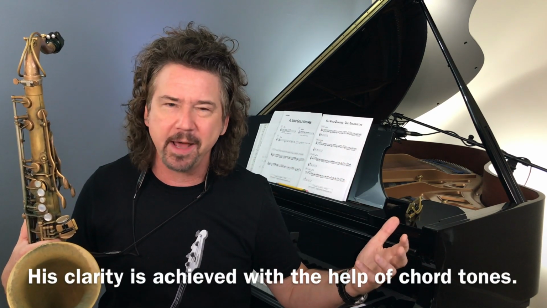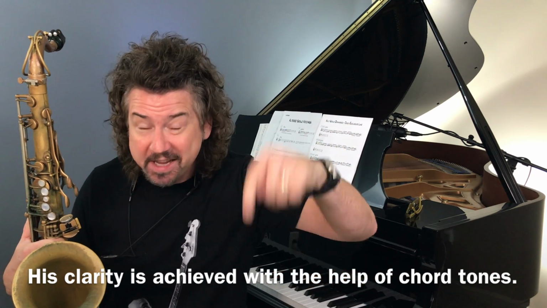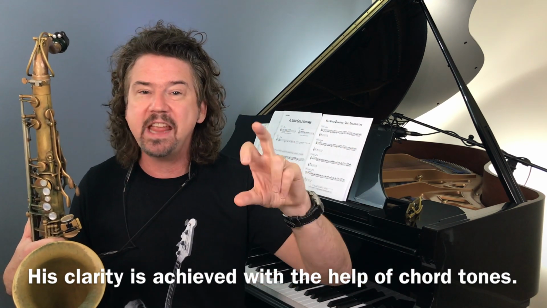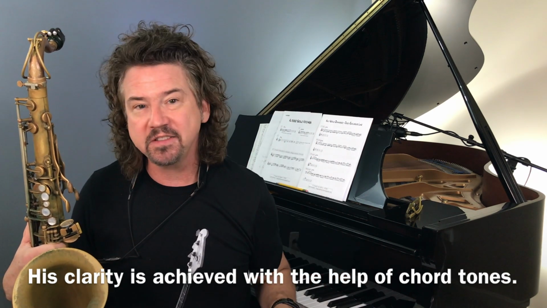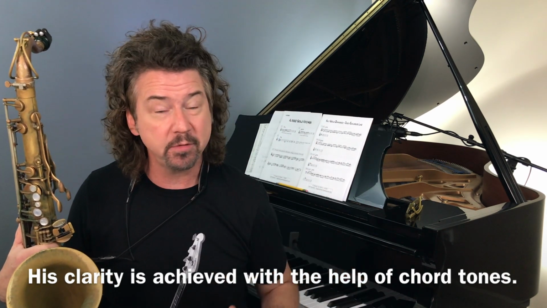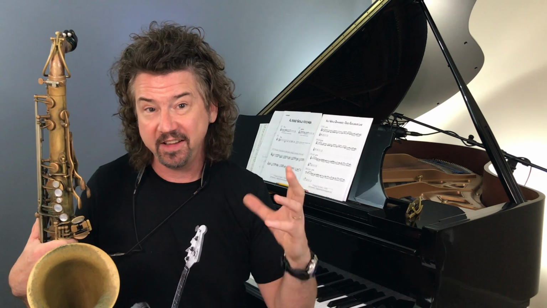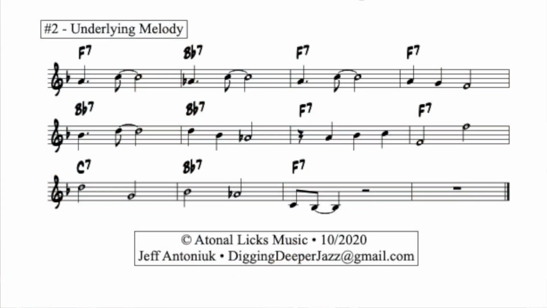You guys know that I'm not big on the scales because of what Coltrane does here, the way he highlights and outlines the arpeggios. And we see it all the way through this chorus. And even through the 5 choruses of this solo, as things get more complicated, he does not leave behind this approach, this clarity.